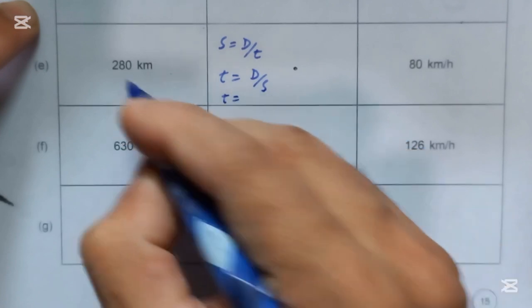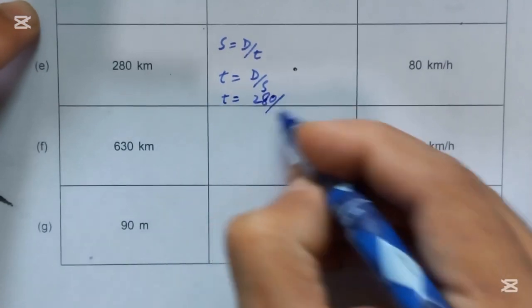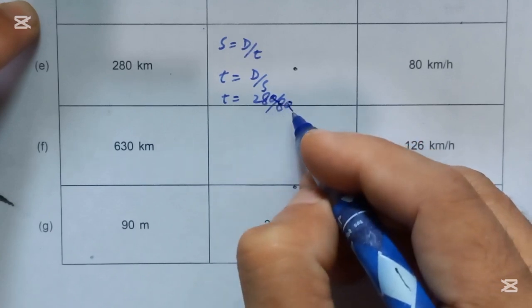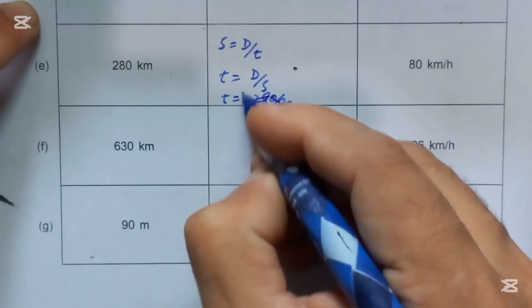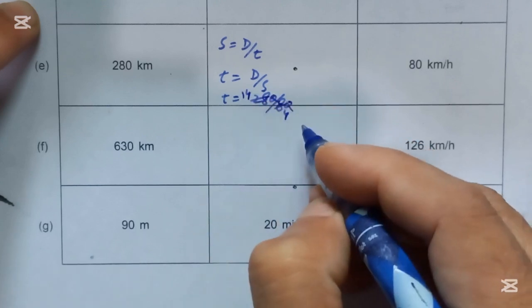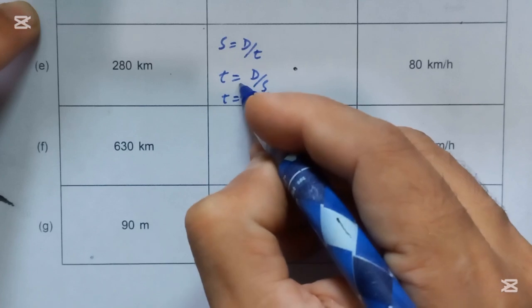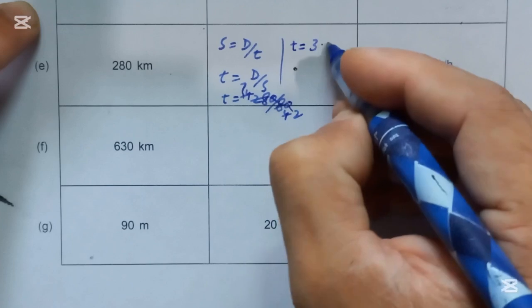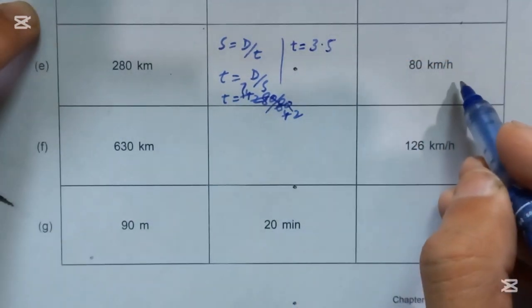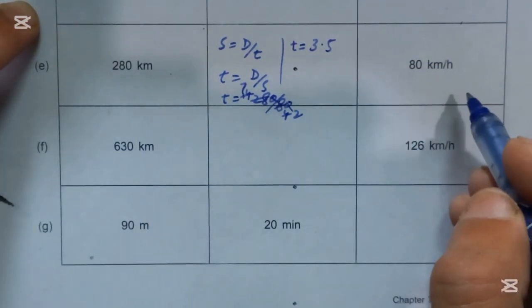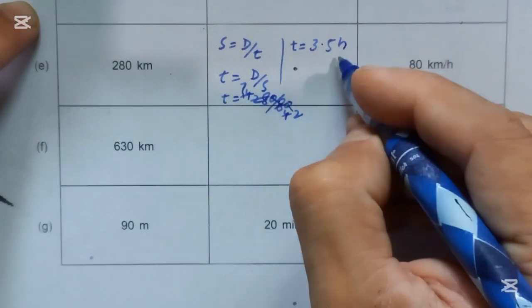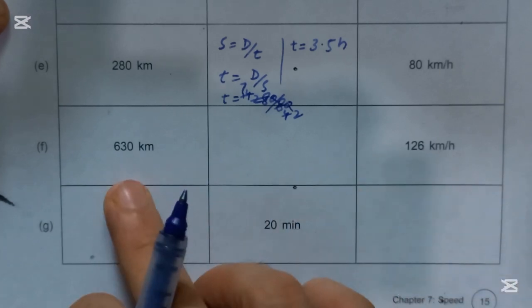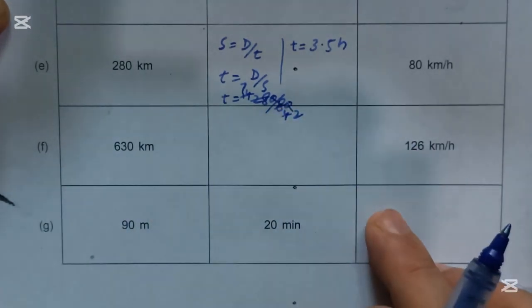Now put the values. Distance is 280, speed is 80. So 0 will be cancelled by 0. 2 4s are 8, 2 1s are 2, 2 4s are 8, 2 2s are 4, 2 7s are 14, and 7 by 2 will be equal to 3.5. And because kilometer and kilometer per hour are the units used in the question, hours will be the unit of the time. If you look at the F part, this is the same, only values are different. The method will be the same as this.